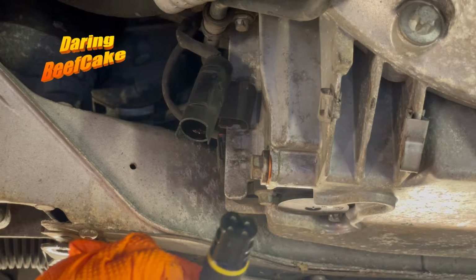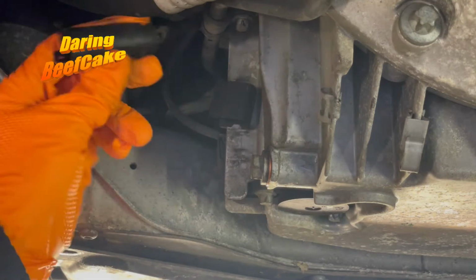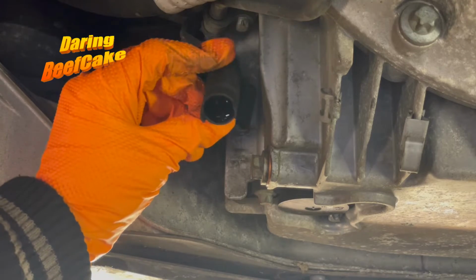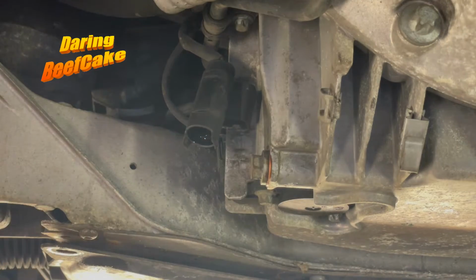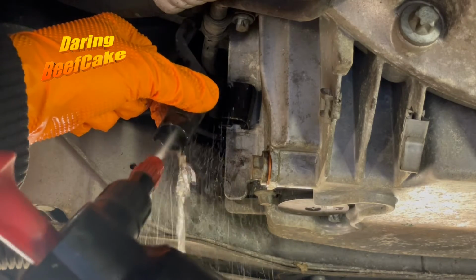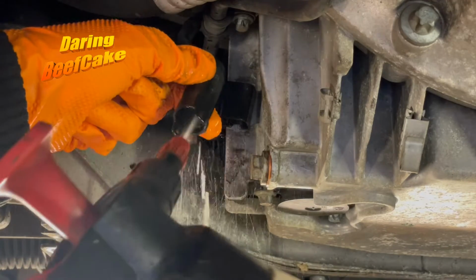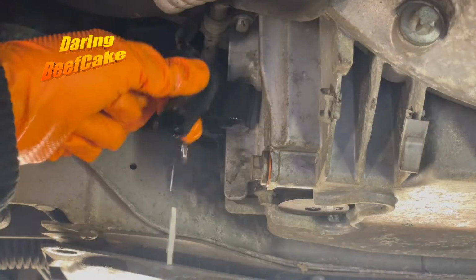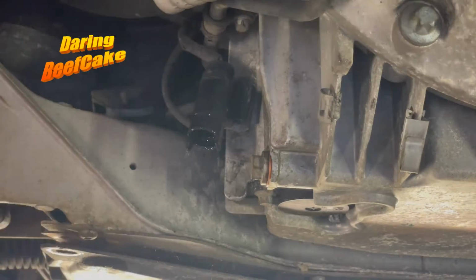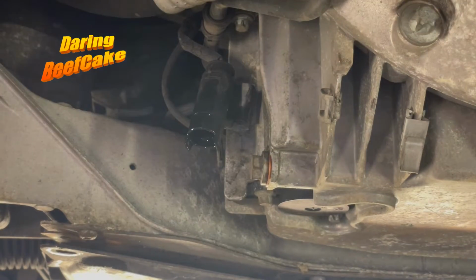I don't know how that has got oil, but it has. So we're going to clean that as well. Right, let's make sure there's no oil in there when we connect the new sensor.